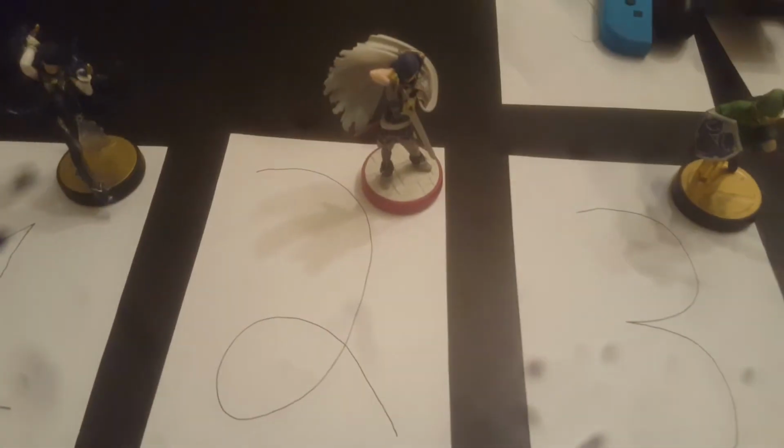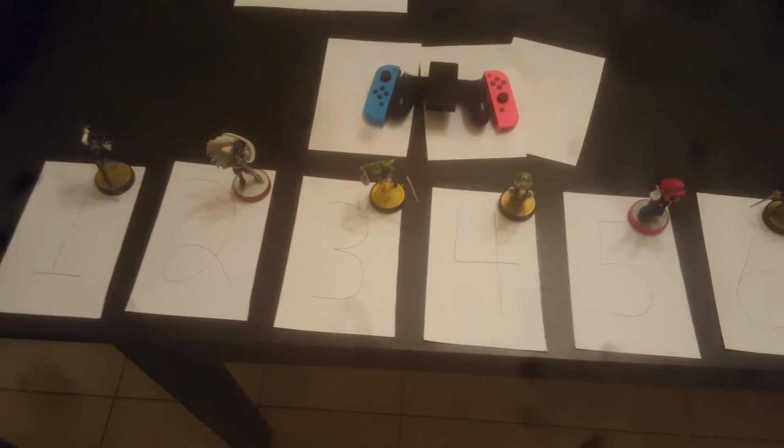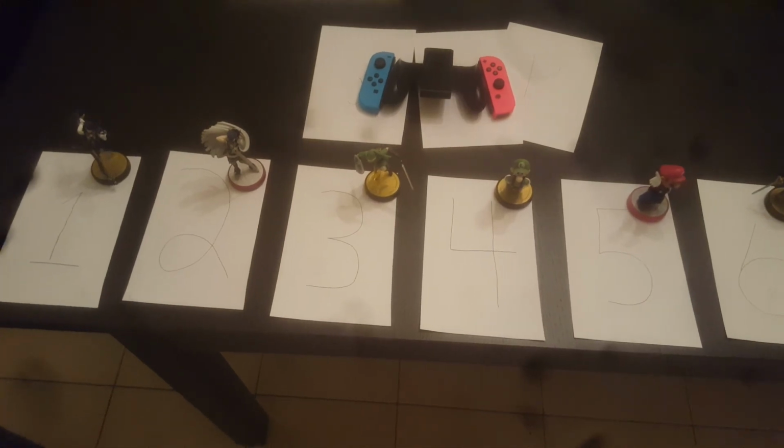So we have Bayonetta at 1, Chrom at 2, Link at 3, Luigi at 4, Mario at 5, Marth at 6, Peach at 7, and Pikachu at 8. So hopefully, thanks to these Nintendo characters and my explanation, you've learned a little bit more about quicksort.